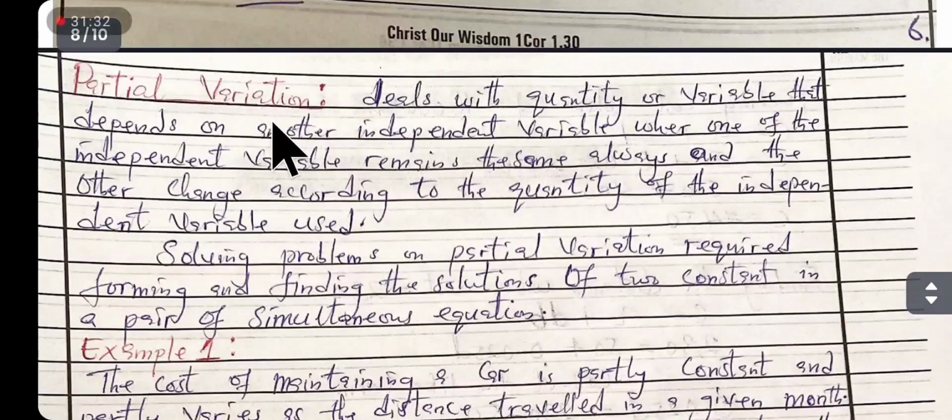Partial variation, which is a fourth type of variation. So you can look up my videos on the other types of variation.